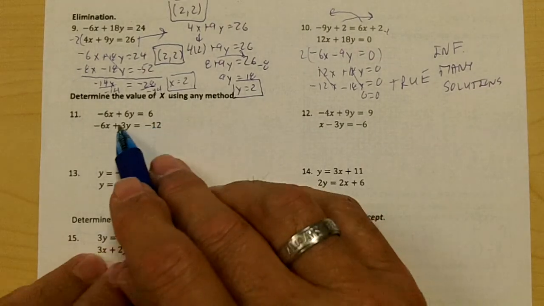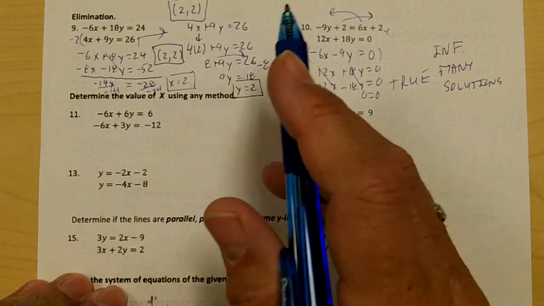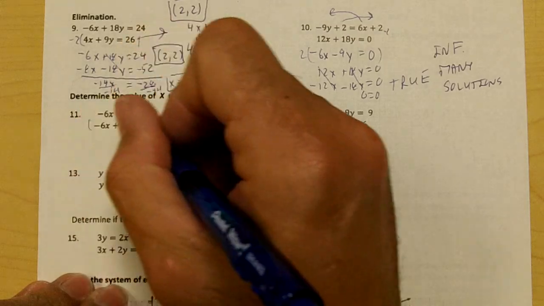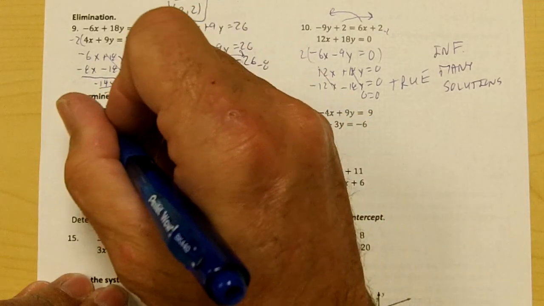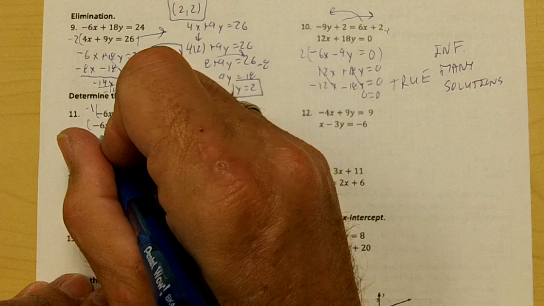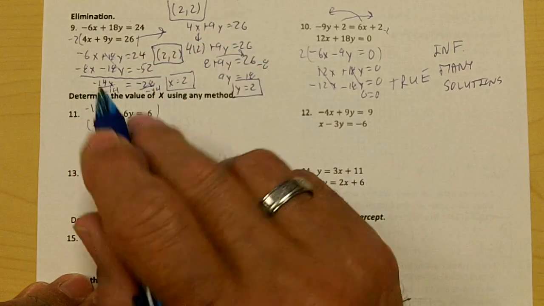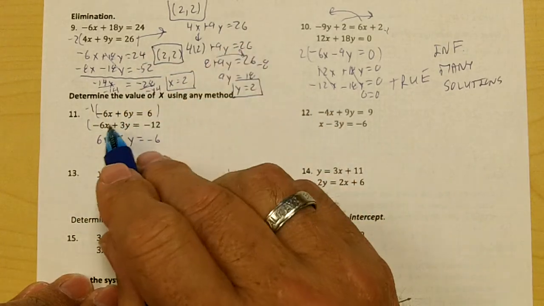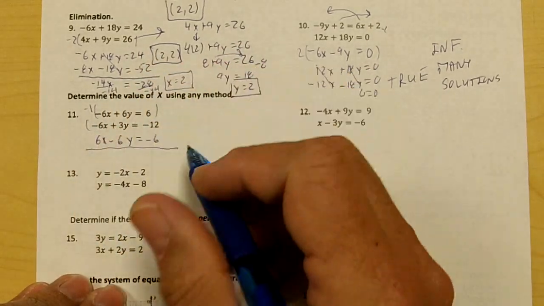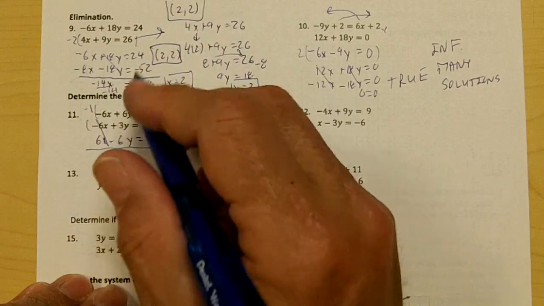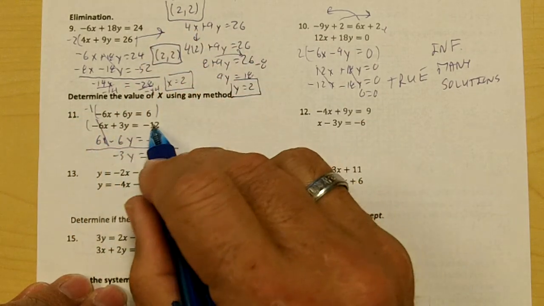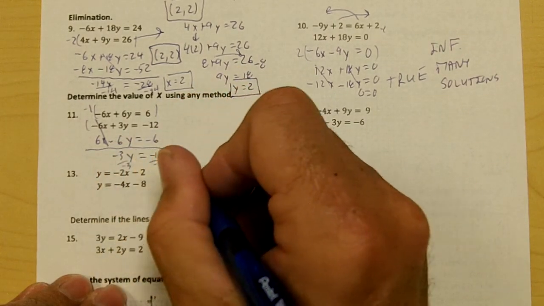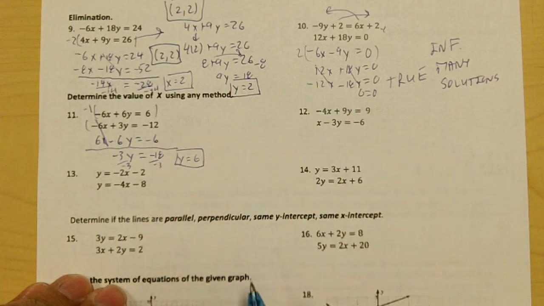Okay, number 11. This right here, they're both in standard. I'm going to eliminate. And all I got to do to eliminate is multiply one of them by negative 1. So I'm going to multiply, let's multiply the top by negative 1. So negative 1 times negative 6x is 6x. Negative 1 times 6y is negative 6y. Negative 1 times 6 is negative 6. I have opposites with my x's. Draw the bar. The x's cross out. 3 minus 6 is negative 3y. Negative 12 minus 6 is negative 18. Divide by negative 3, and my y is going to end up being 6.